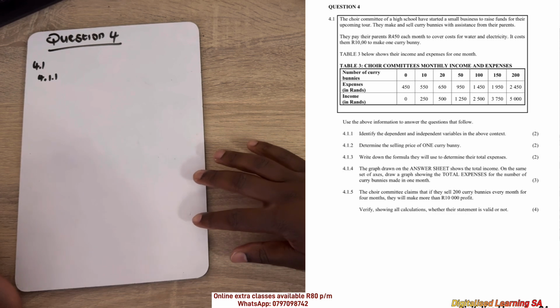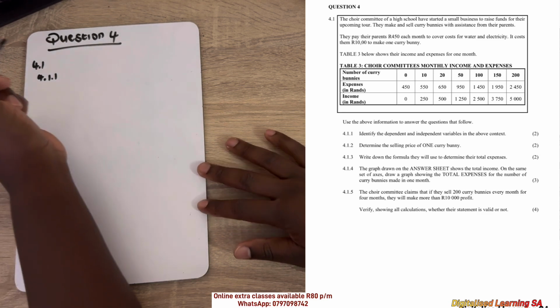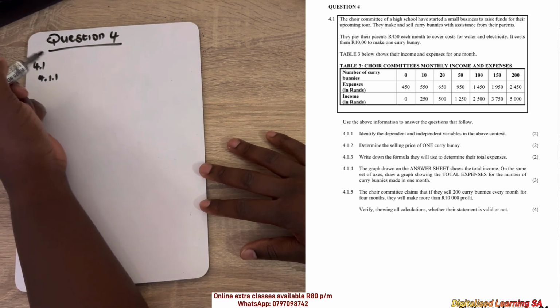If 0 bunnies are baked, we make 0 income, and if 10 bunnies are baked and sold, we get 250, and so on. Now let's start working on our questions, starting with question 4.1.1.